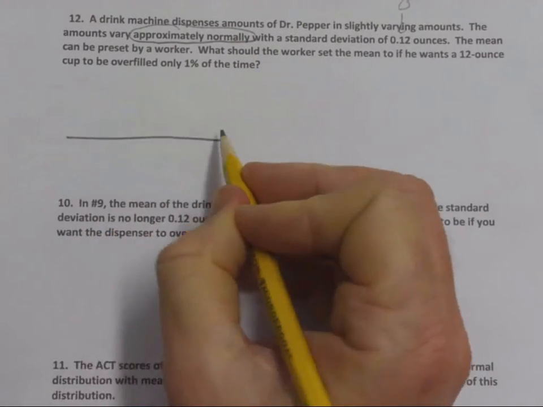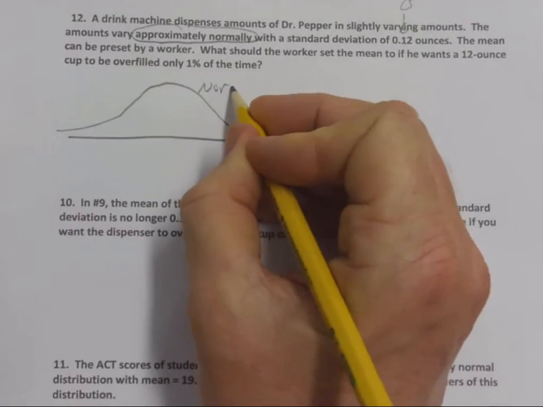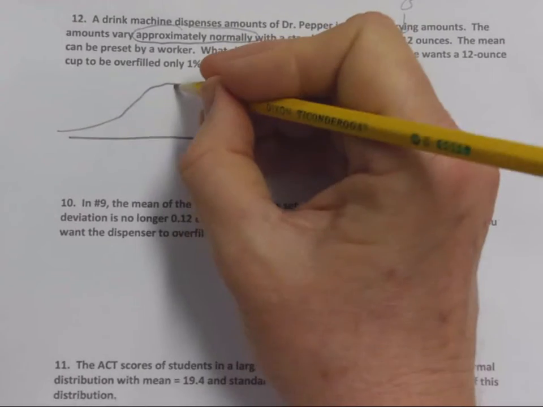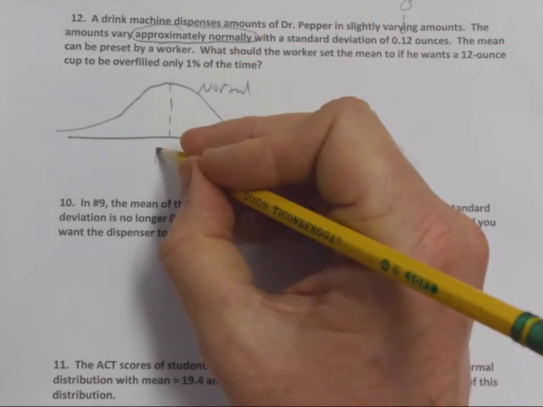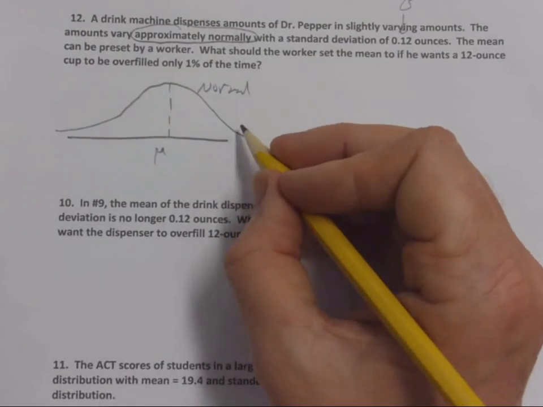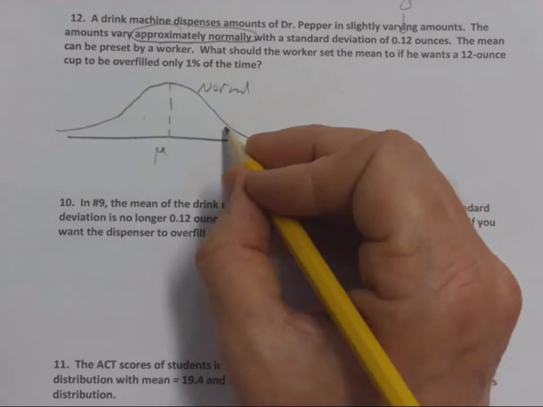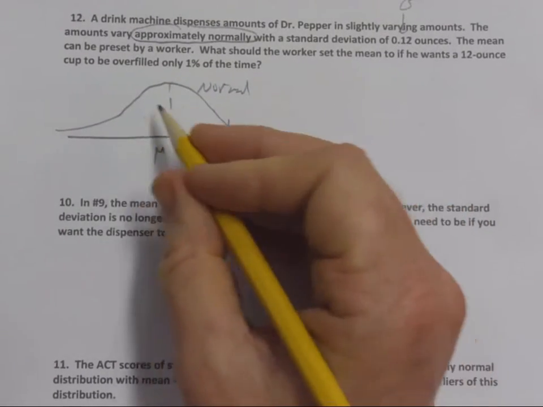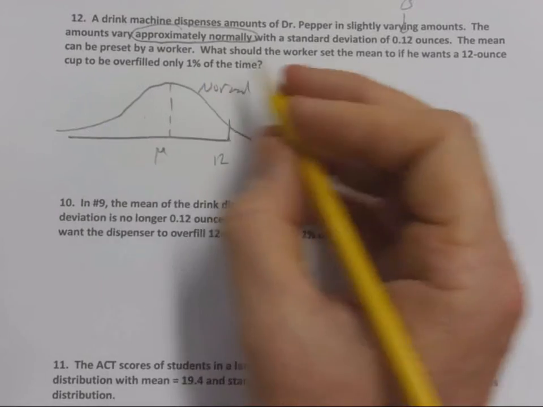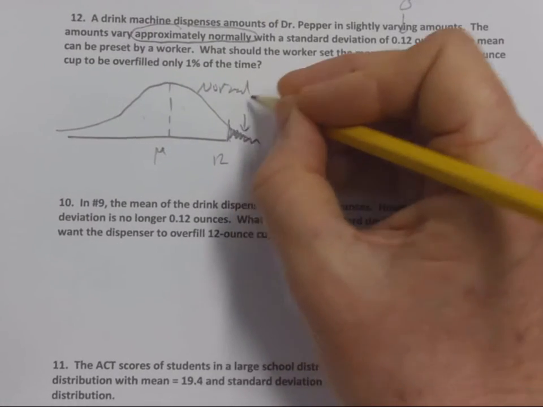So we've got this approximately normal distribution, like that. And we don't know what the mean is, so there's mu. But we do know this. When you go up to 12, every one of these is a dispensing amount, in essence. We know here's 12 ounces. We know we want it to overfill only 1% of the time. We want it to go above 12 only 1% of the time.